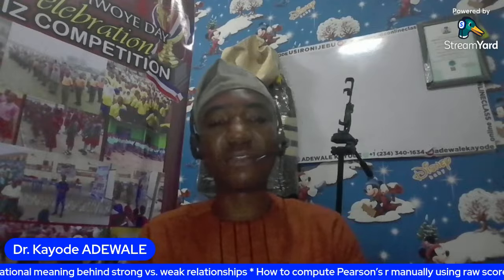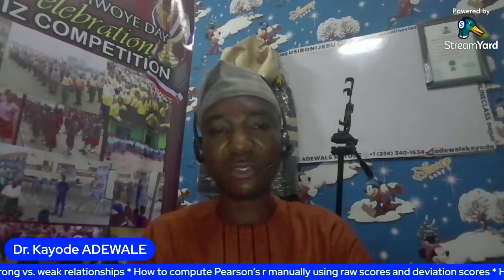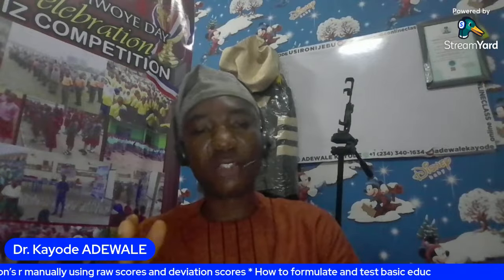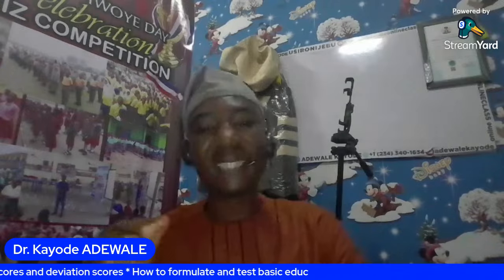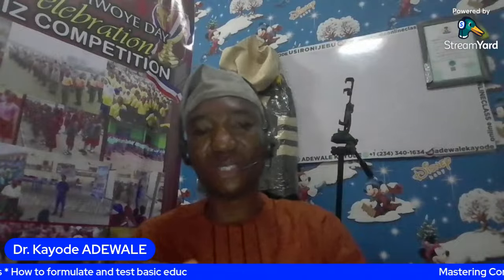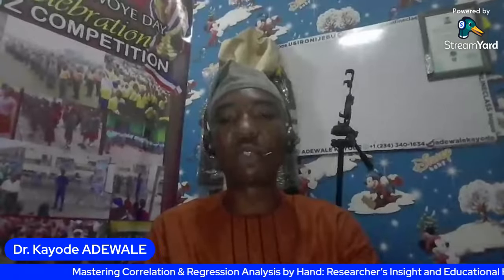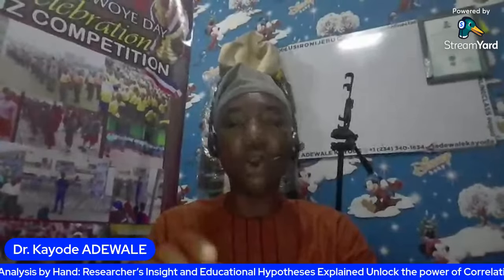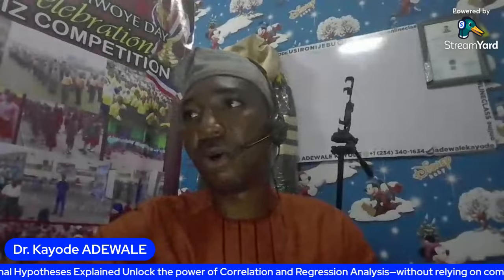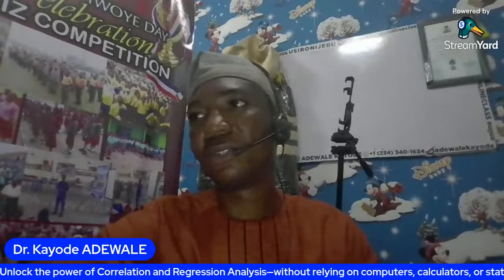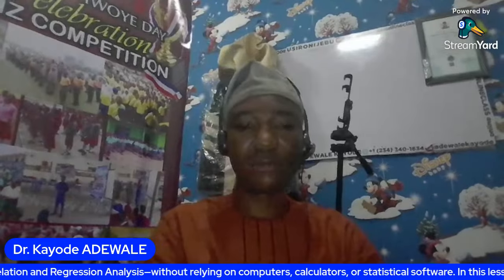So let's move on to the second one, which is the Spearman rank correlation. The Spearman correlation measures the strength and the direction of monotonic relationship. I'm going to define that, monotonic relationship. The Spearman correlation measures the strength and the direction of monotonic relationship between variables using rank or ordinal data.